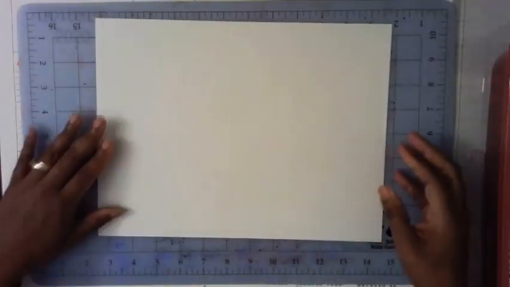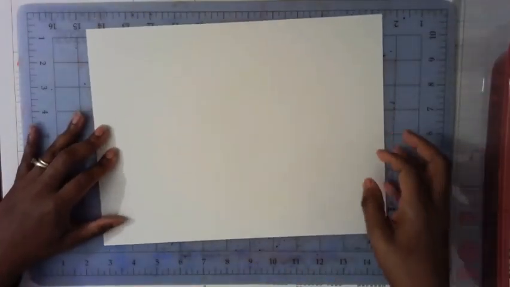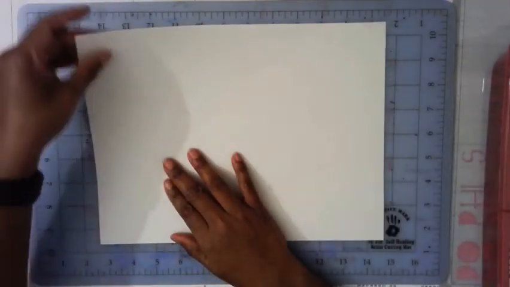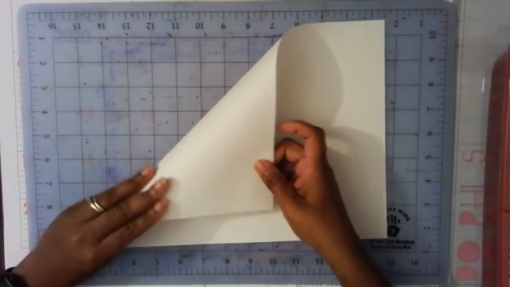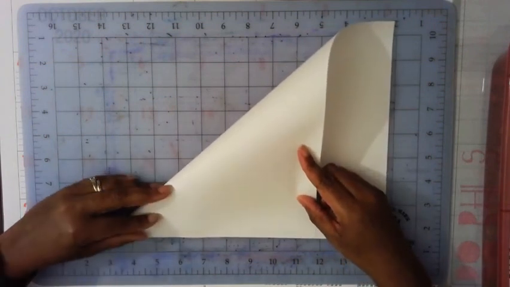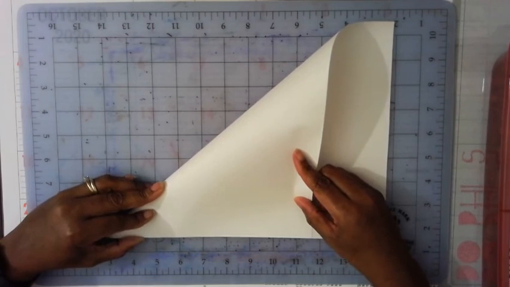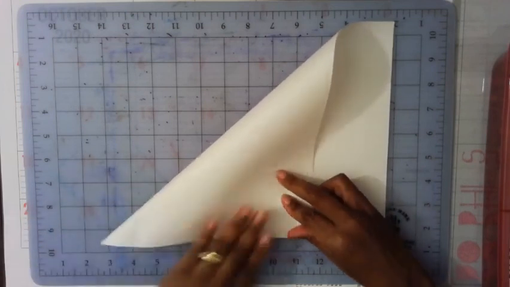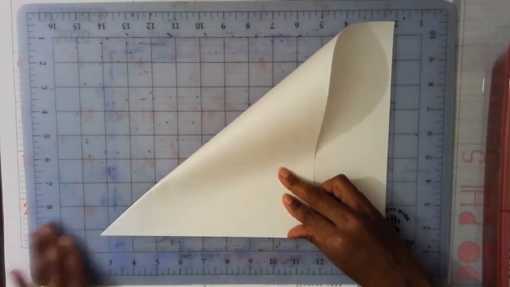So grab a sheet of paper. Alright, so you're going to take your top left corner and you're going to pull it down to the edge, to that lower edge, and make it nice and straight across. Alright, you got it nice and straight across, go ahead and press it.